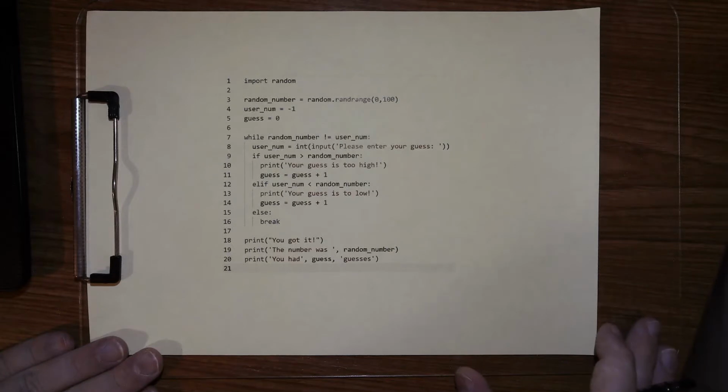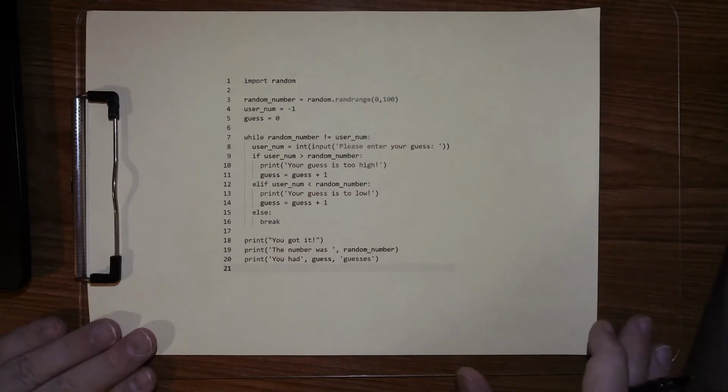In this video, I'm going to walk you through analysing an algorithm. The first thing we need to do is look at the lines one by one to see what things we actually can identify.